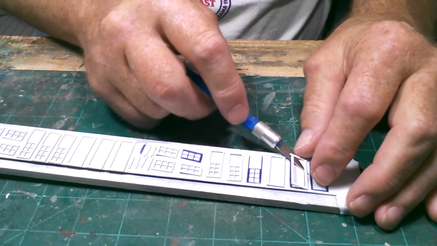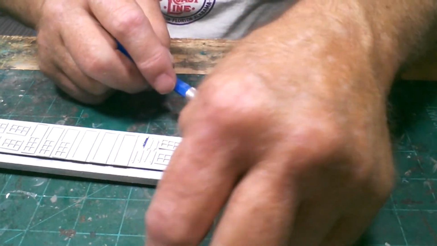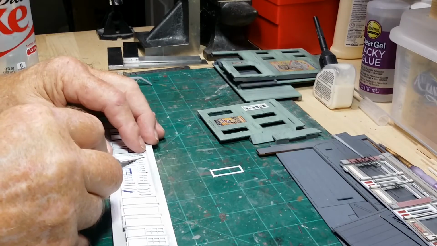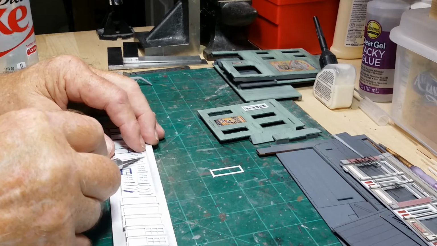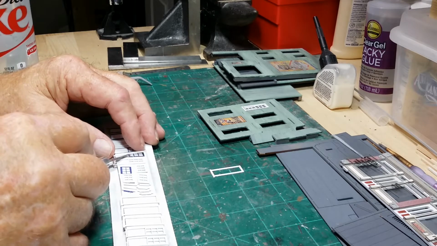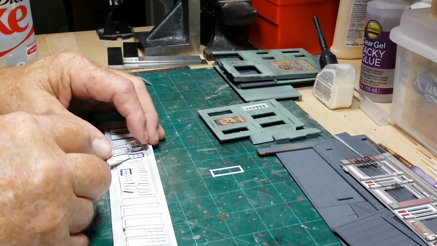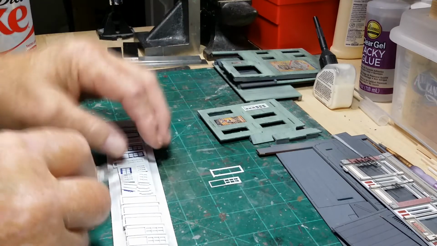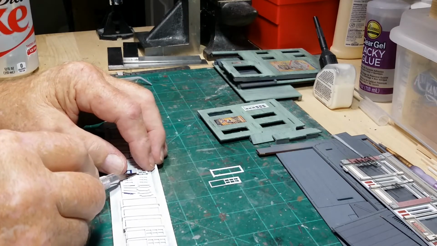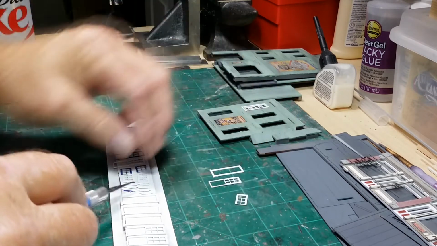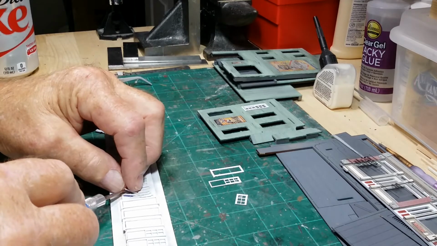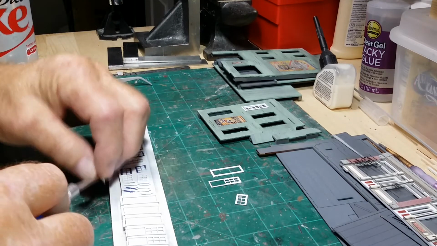Okay, right here. And then this piece. And then the lower part, and then the window seal.